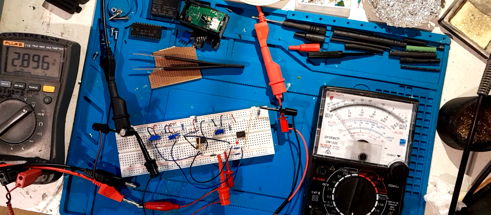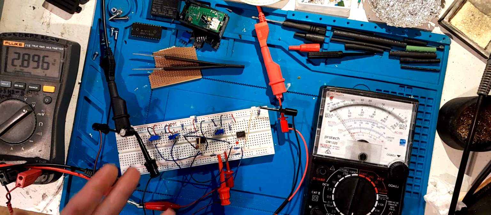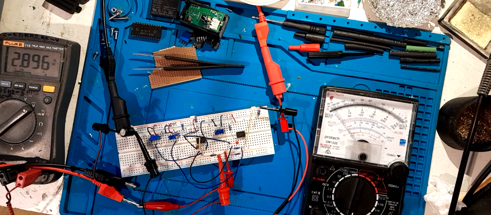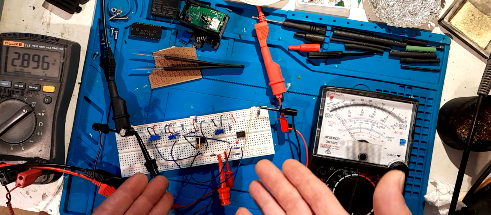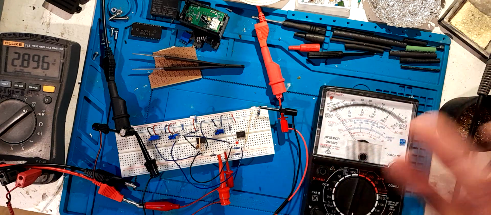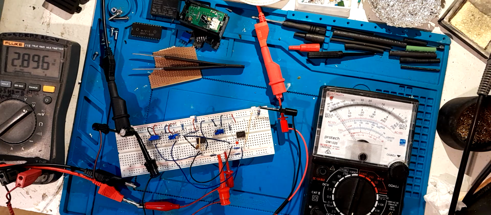All right. I'm not going to even try and put single turn pots on a breadboard and try and fiddle with it and get it accurate like that. It's already hard enough to get it accurate with 10 or 25, whatever turn pots they are. There's no way I'm going to be able to dial it in with single turns.